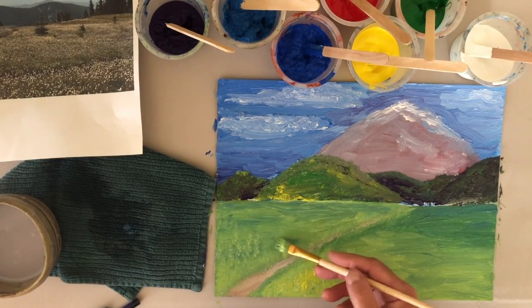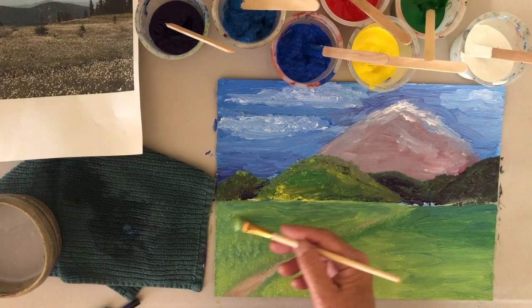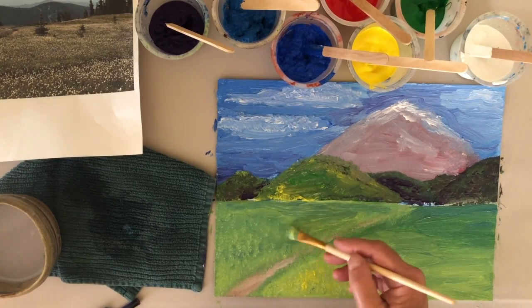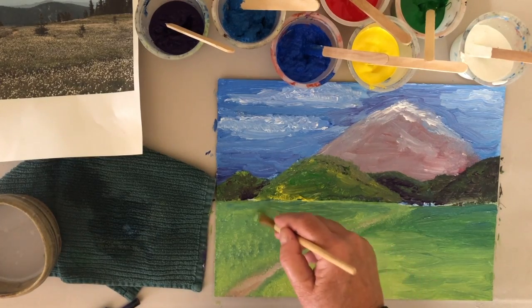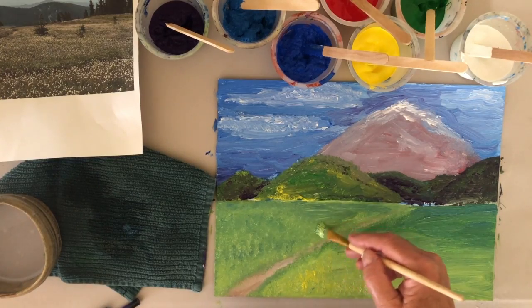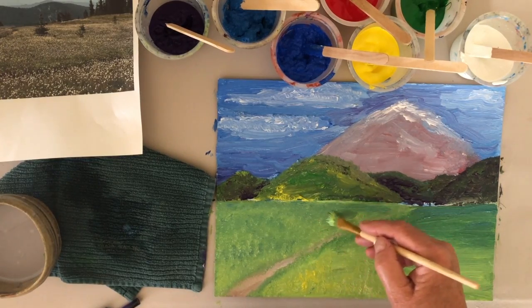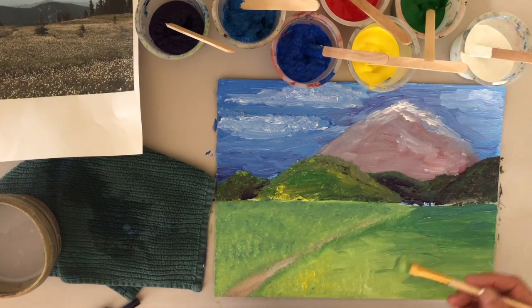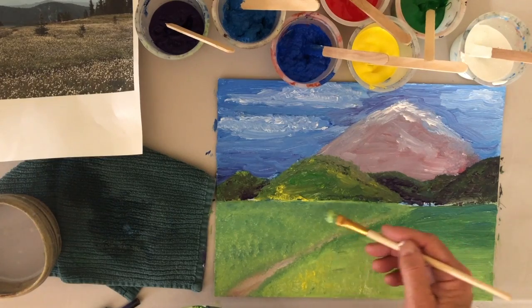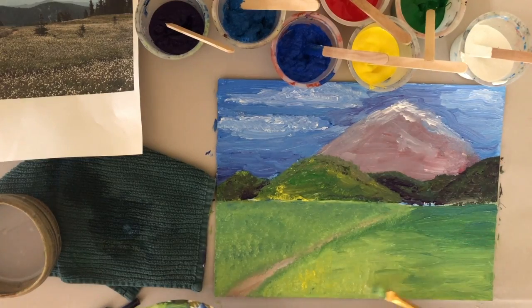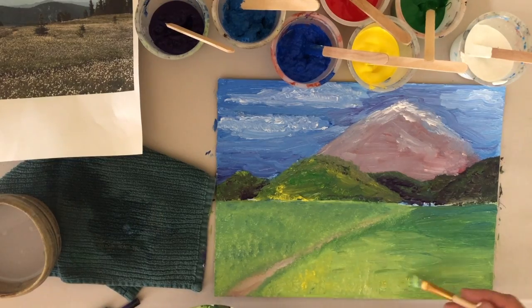I didn't cover it all totally up. I noticed I didn't get more paint to make this area brighter, because that's definitely farther away and has to be a little bit darker. I'm keeping all my brightness up front here.